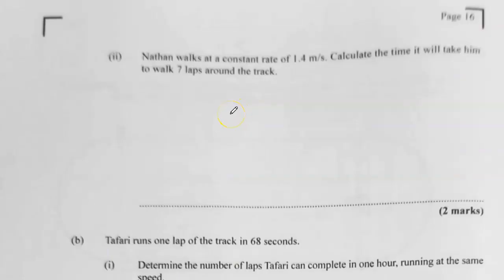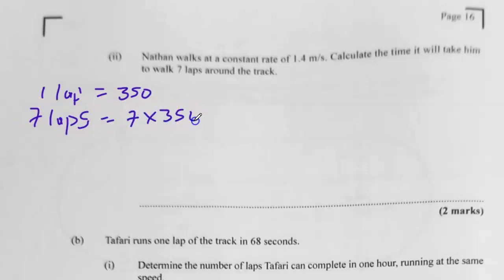Nathan walks at a constant rate of 1.4 meters per second. Calculate the time it will take him to walk 7 laps. Now 7 laps. So remember one lap was 350 meters, right? So 7 laps will be 7 times 350, which is 2,450 meters. Alright? So the time it will take him to walk 7 laps is found here.